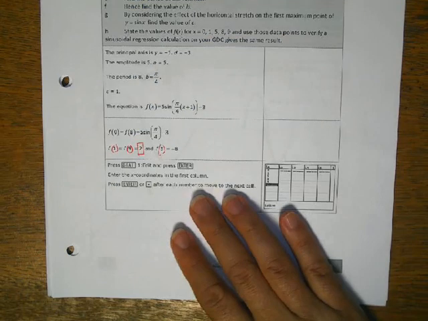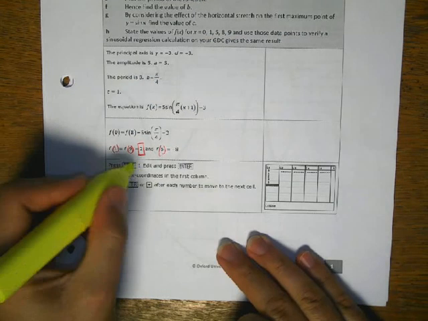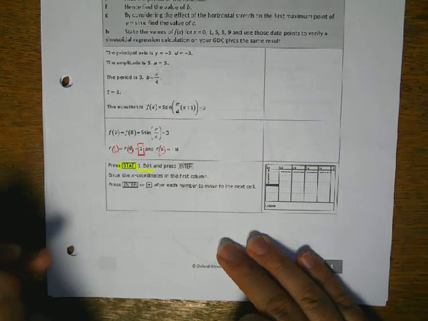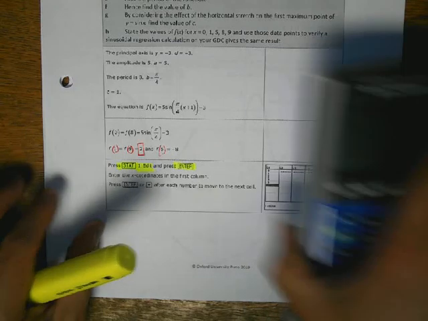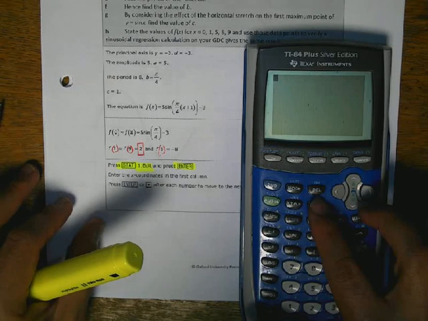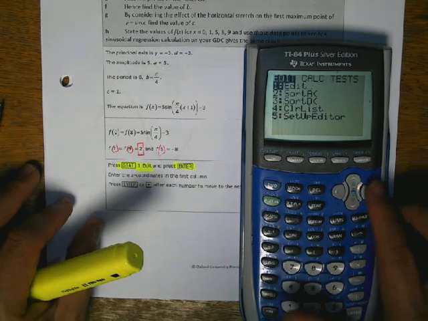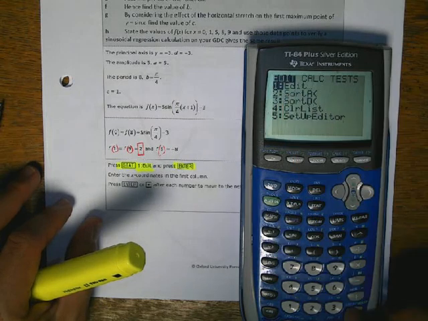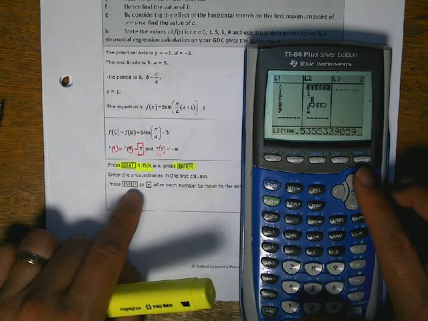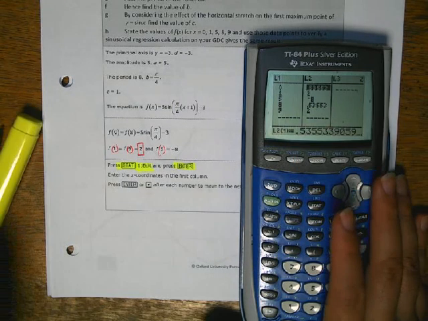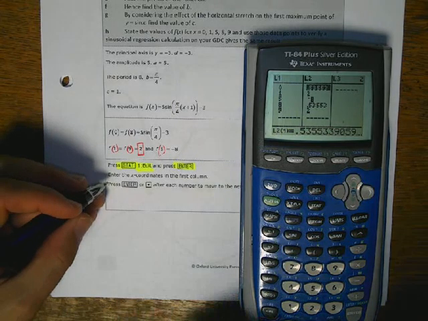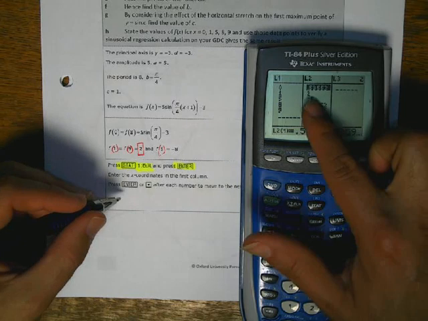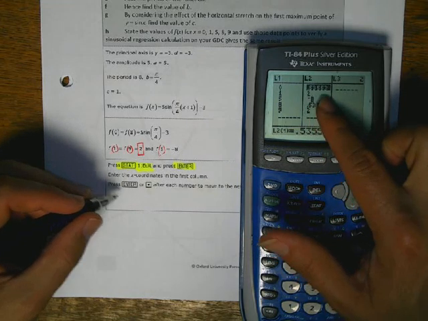You hit Stat, go over to Edit, and hit Enter. Now I'm going to type in the numbers. When x is 0, we've got 0.53553.